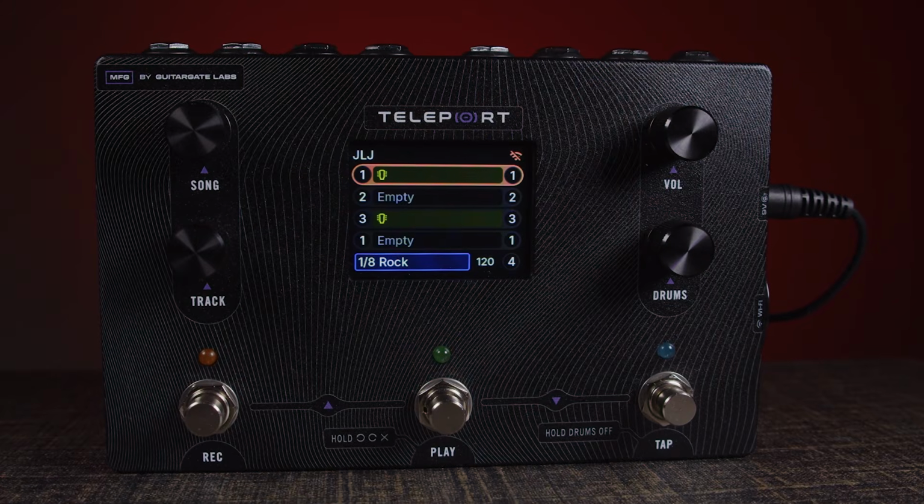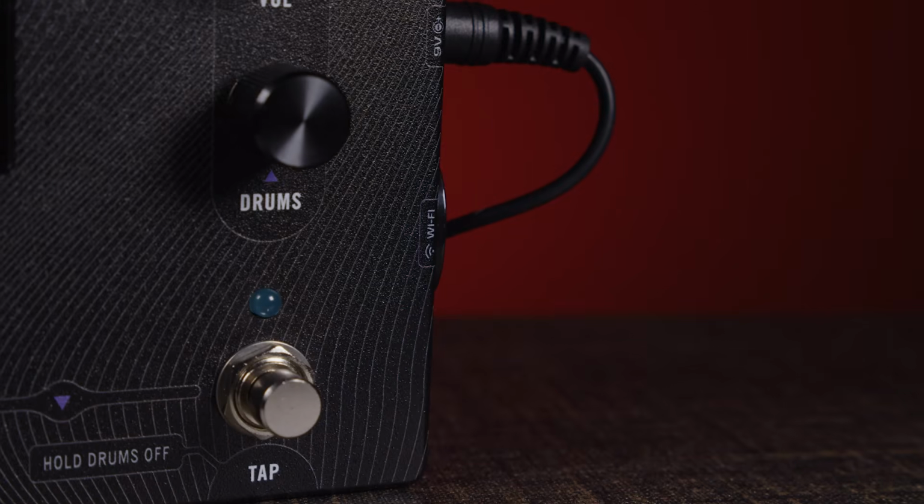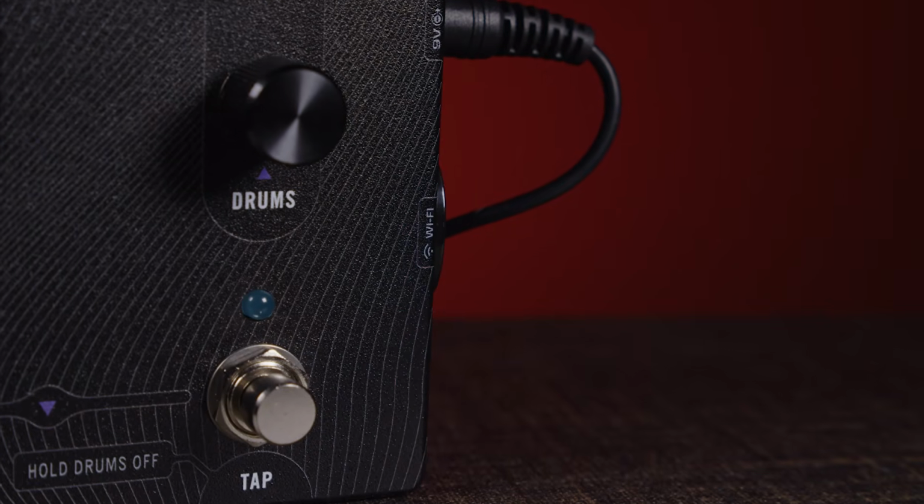Well, ladies and gentlemen, we have a really cool looper on the board today. This is called the Teleport from the Cat's Guitargate, and it does a lot of the things that loopers do. It has save songs, and you have undo features, record. There's even a drum machine in there. Lots of really cool stuff.